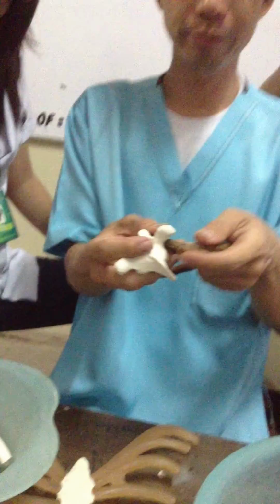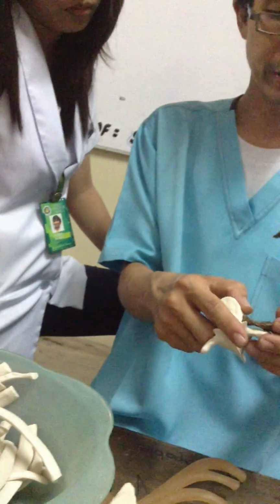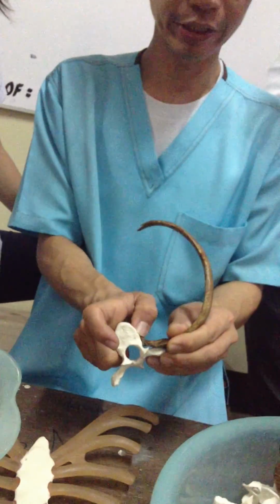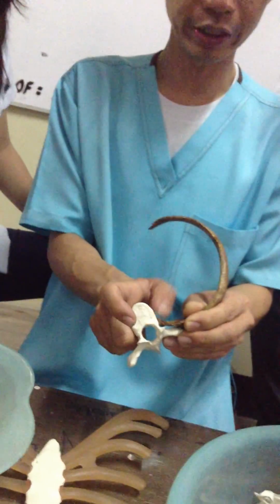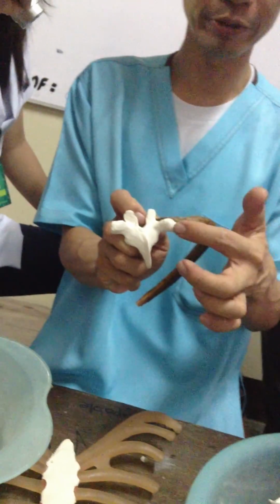Between your vertebral body and the head of the rib, we call that the costovertebral joint. The other joint, between the transverse process and the tubercle, is the costotransverse joint. Okay, next.